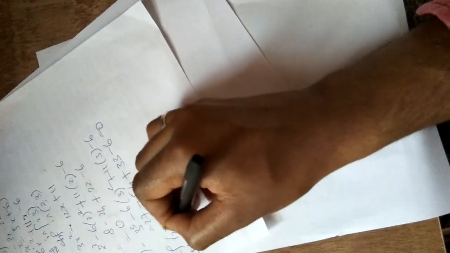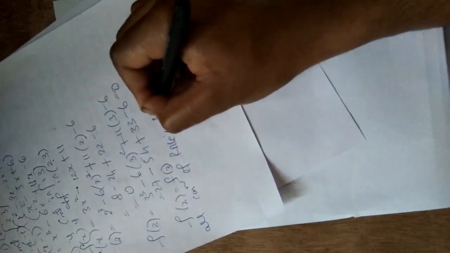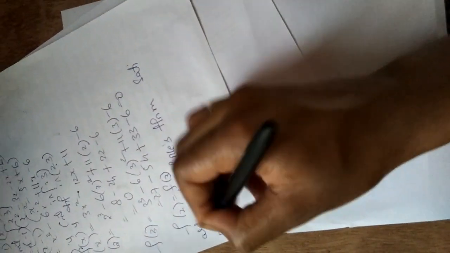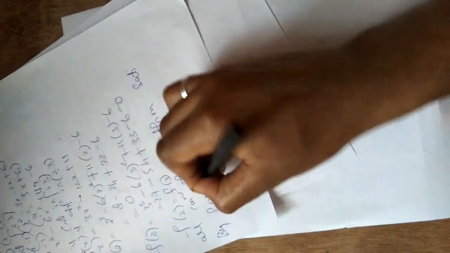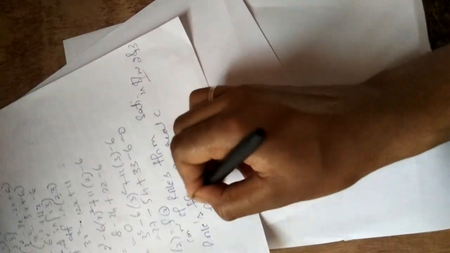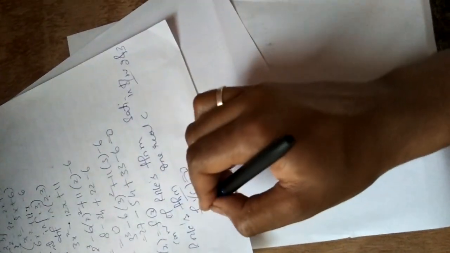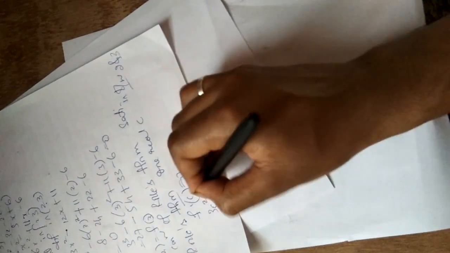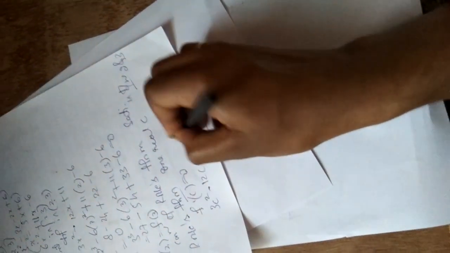All conditions of Rolle's theorem are satisfied. So by Rolle's theorem we know there exists one real, we can choose any real, not only c, in between the given points 2 and 3. f dash of c is equal to 0, equate to 0: 3c square minus 12c plus 11 is equal to 0.